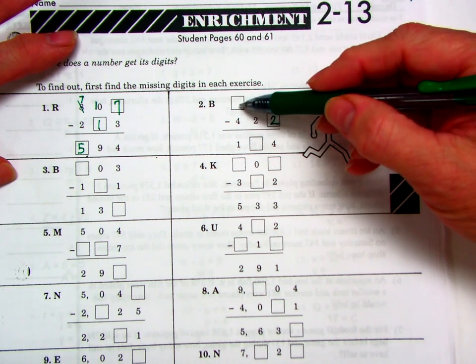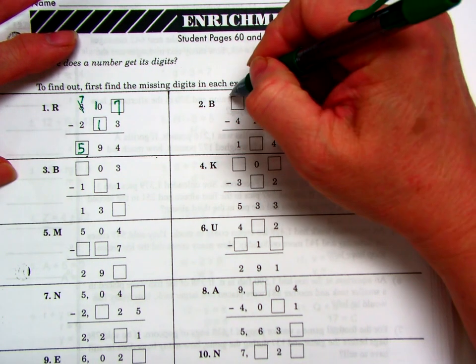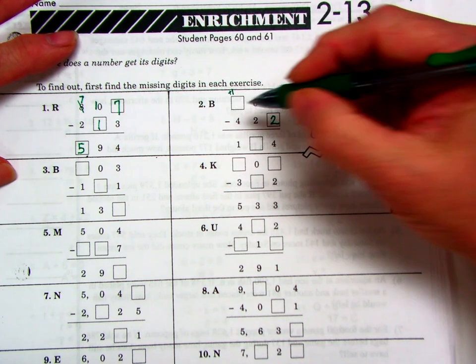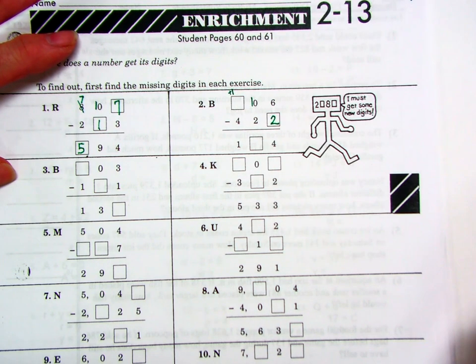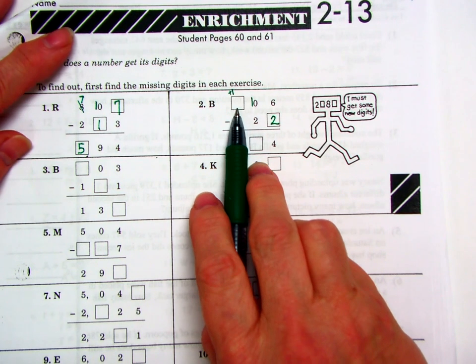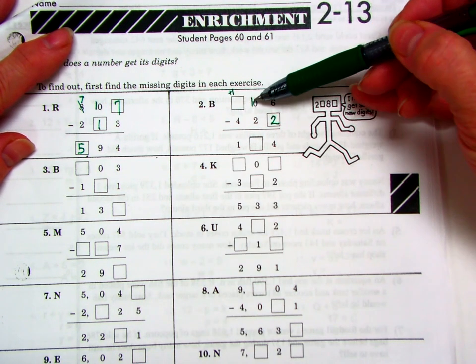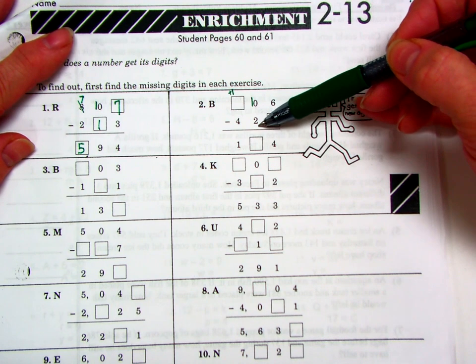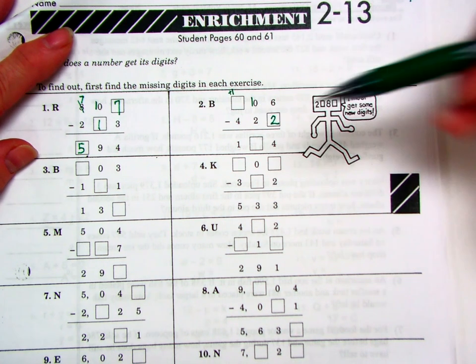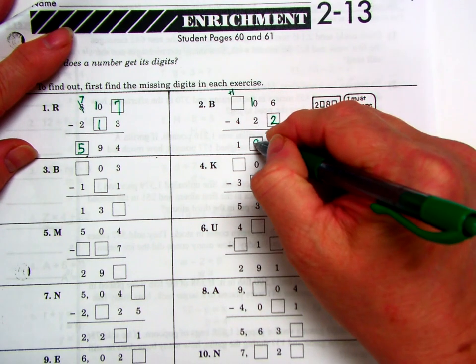But when I figure out what number that is, I'm going to have to add 1 onto it in order to borrow that 1 to make this a 10. So I'll work on figuring out this number when I get to that column. But I know that I have to borrow from it to take 2 away from 0. So now I have 10 minus 2 equals 8.